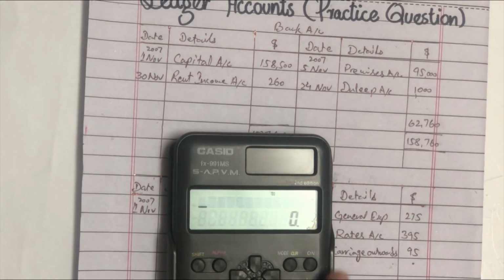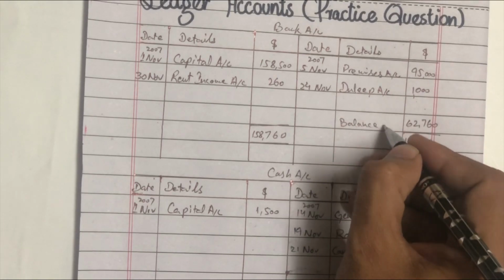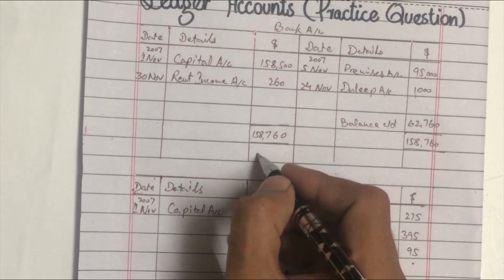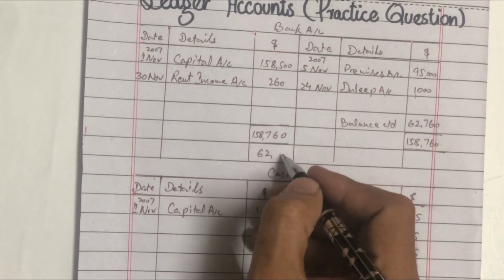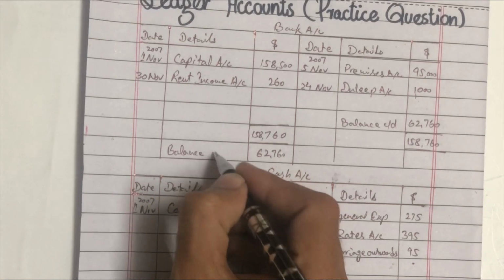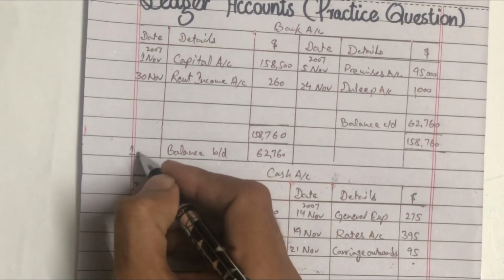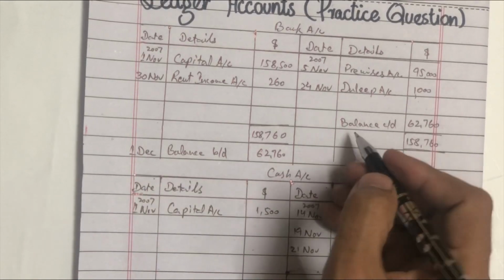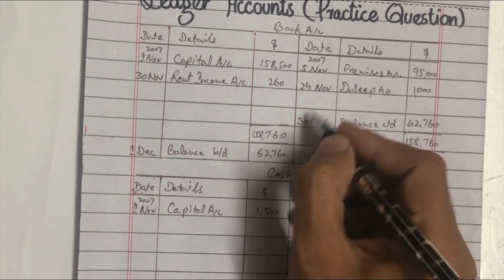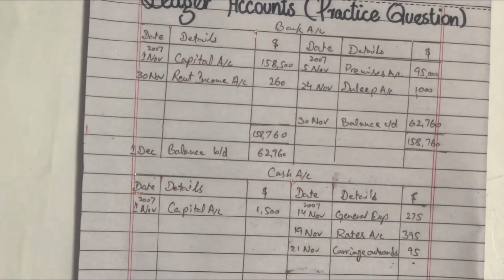So we'll write down this here, and we'll mention this as balance carried down, and we will have this balance here as well as balance brought down, meaning the opening balance. So the date that will come up here is 30th of November, the last date of the November month, and the first date of the next month, 1st of December.